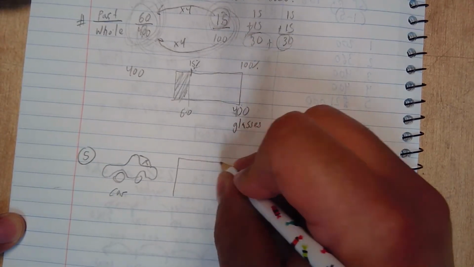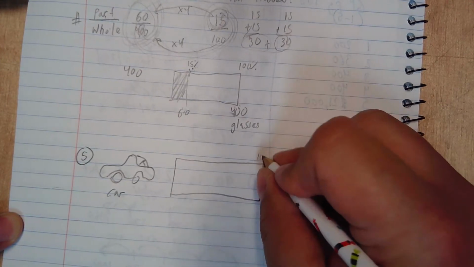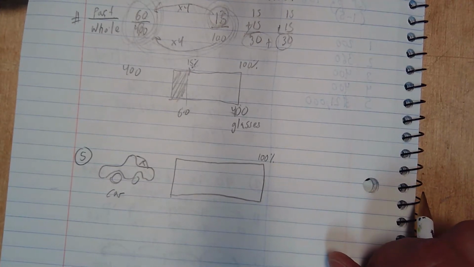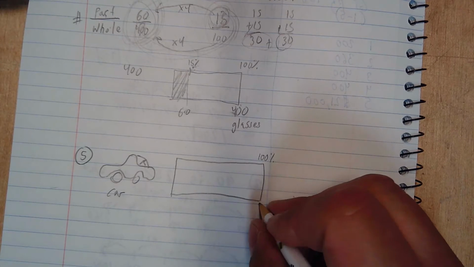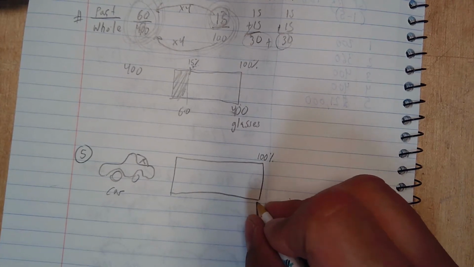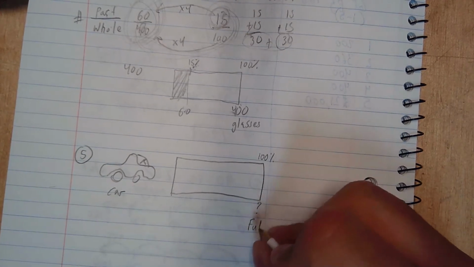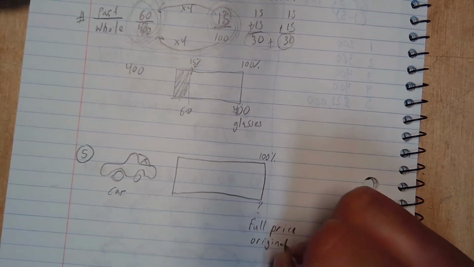I'm going to draw a visual, just in my head. I like drawing bars. It's just easy for me. When you buy a new car, you pay full price, obviously. Now the question's asking, how much did it cost originally? So what was the full price? Full original cost, that's what we don't know.